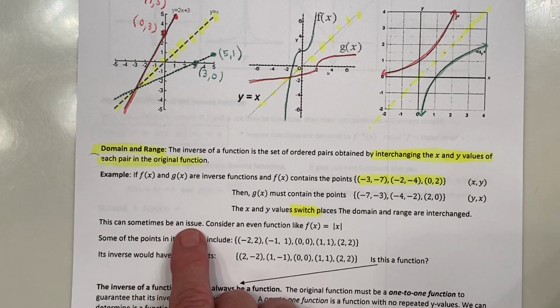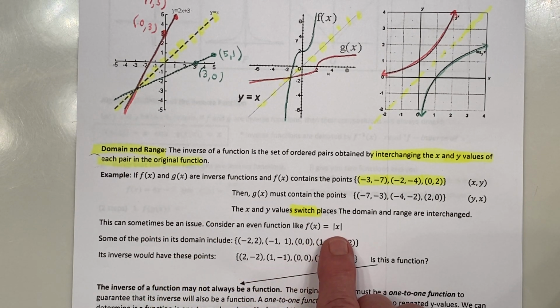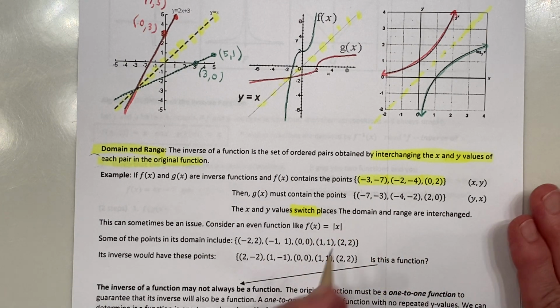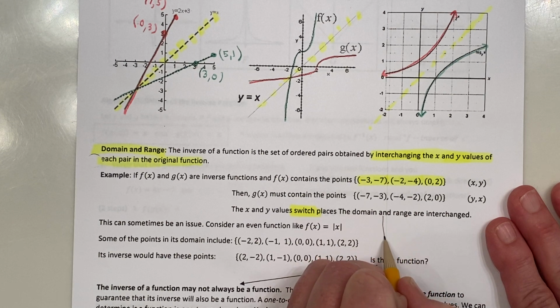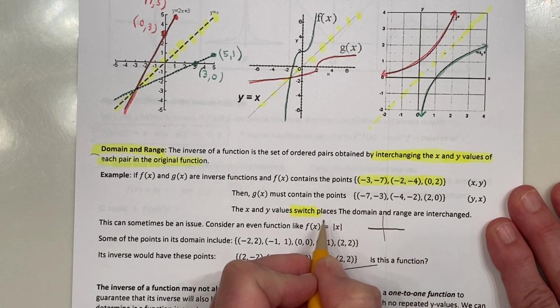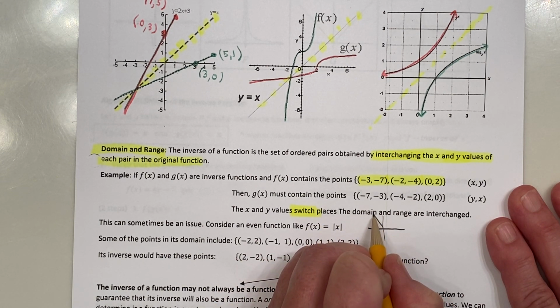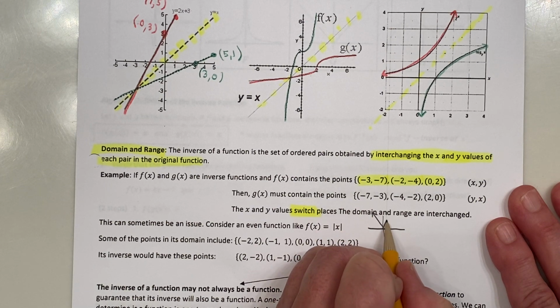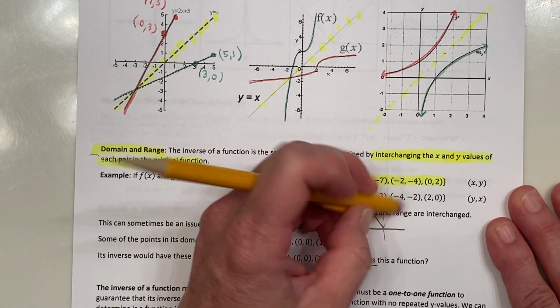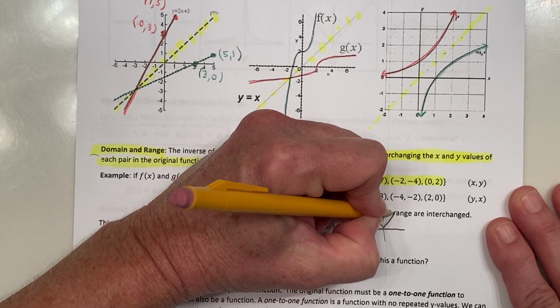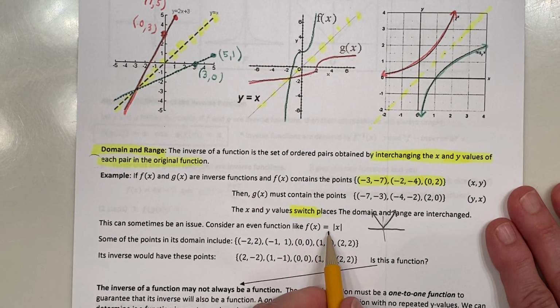All right, well, sometimes this can be an issue. Let's look at this even function, another one of our common functions we saw in a previous lesson. Let's look at f of x equals the absolute value of x. From memory, hopefully you remember that's a V-shaped graph. The parent function looks something like this. It's an even function, meaning it has symmetry with regard to the y-axis. Okay, so let's look at the absolute value function.